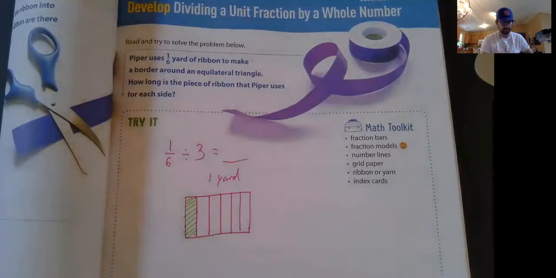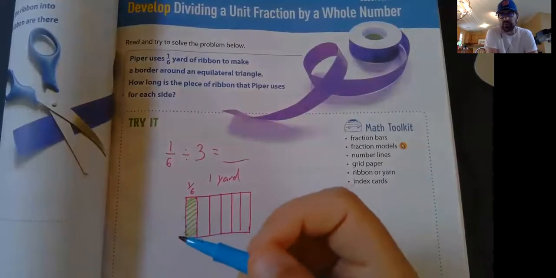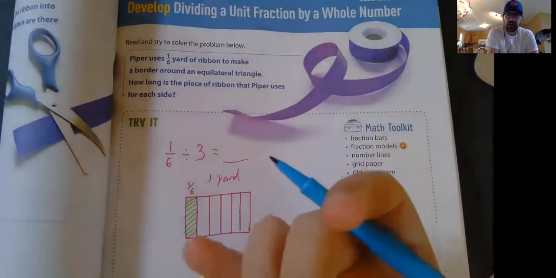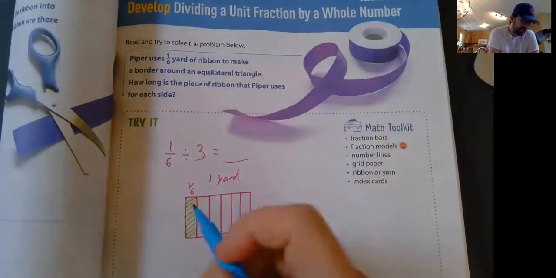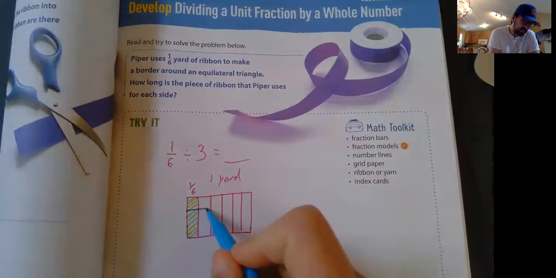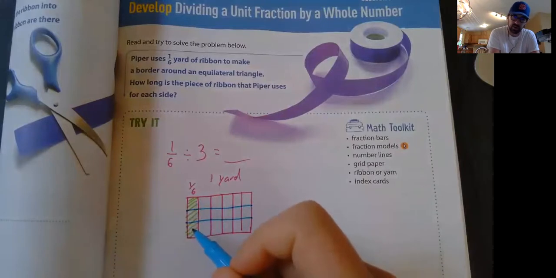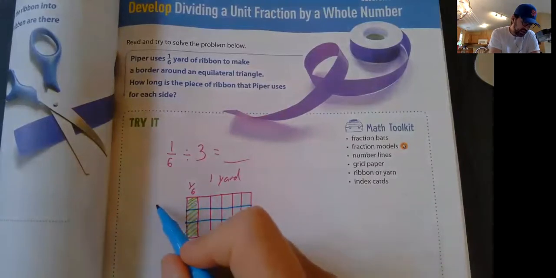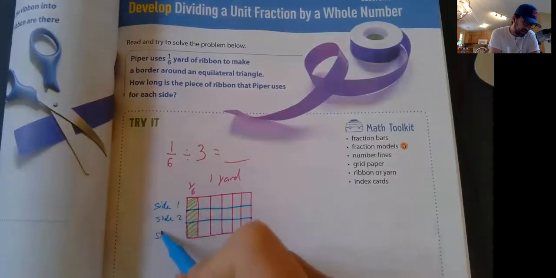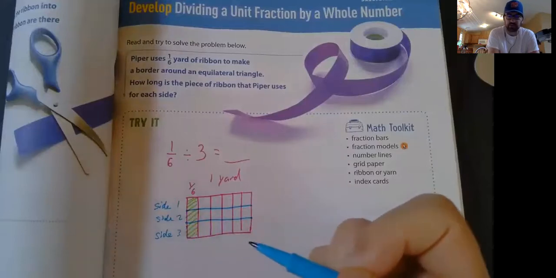1/6, correct? So this is our 1/6. This is what we have. We have 1/6. Now we're going to divide this into 3 parts. So therefore, we're going to go ahead and use the same strategies we've been using, right? This isn't anything crazy here. We're breaking 1/6 now into 3 parts. So now I broke it into 3 parts, right? So this is essentially side 1, this would be side 2, and this would be side 3 of the triangle, right?